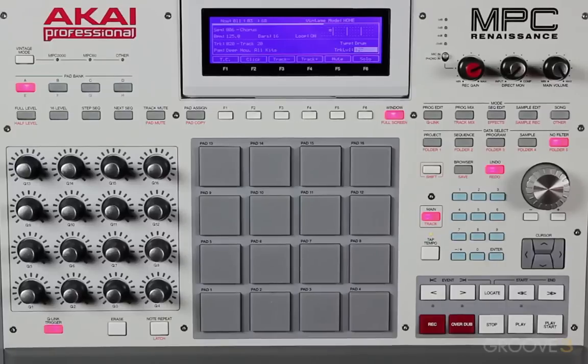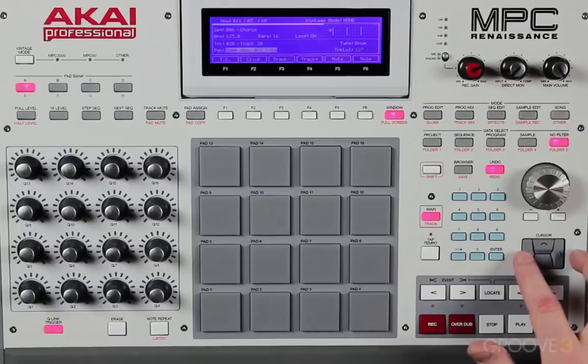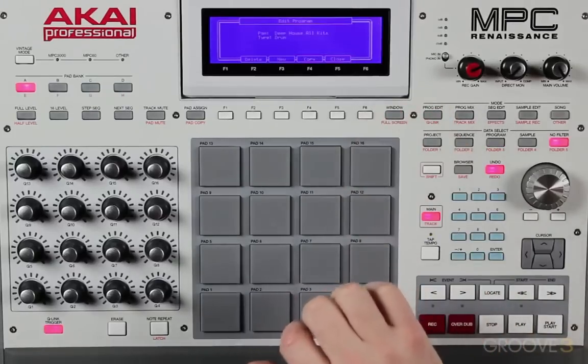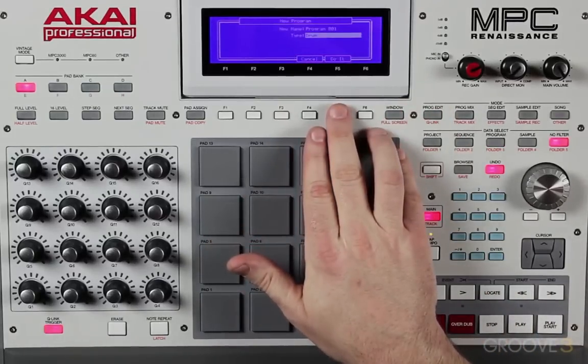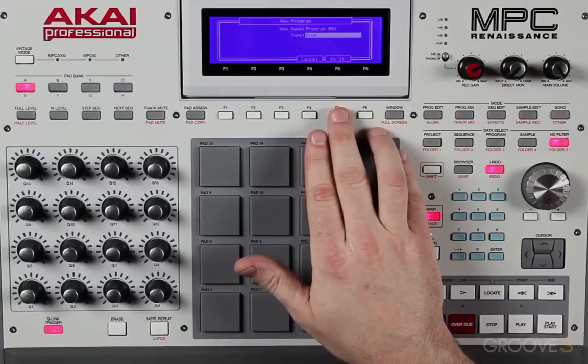Now, the first thing we need to do to prep for this is to create a new program where our sample is going to live. Of course, if you already had one that you built for this session, you could use that, but I like to keep everything separate. So let's go over to our program on an empty track, hit Window, and then we're going to hit New Drum Program. And of course, we could name it, but it's easier to do it from the keyboard.